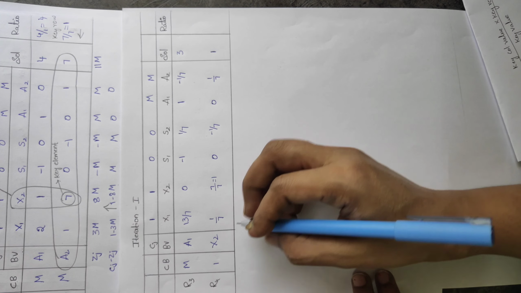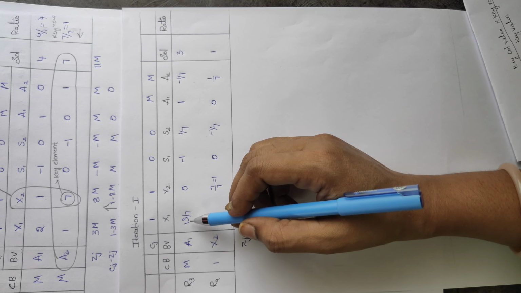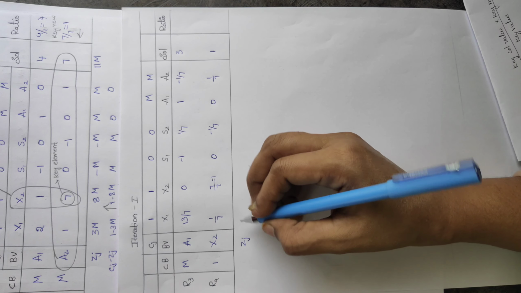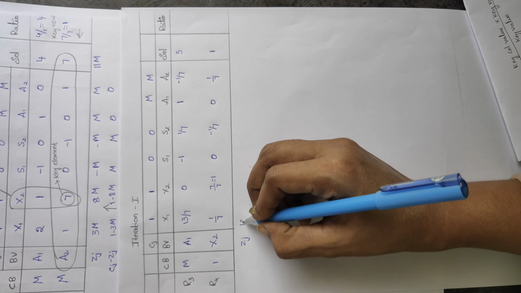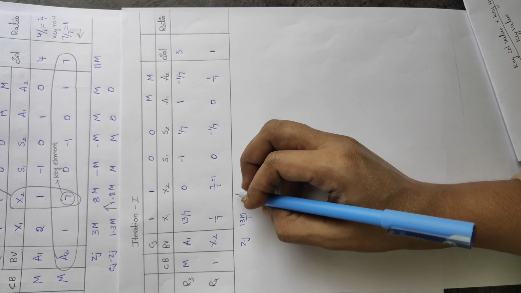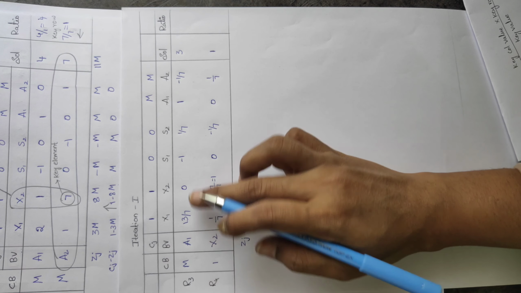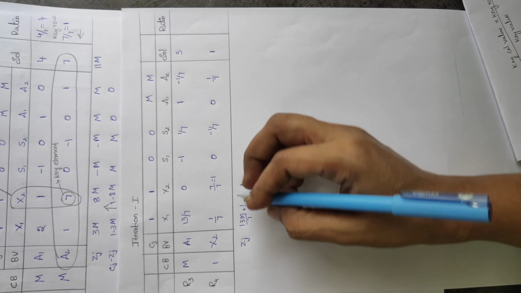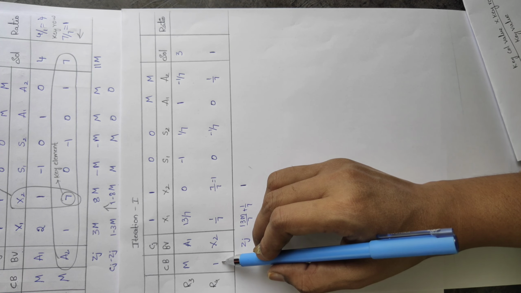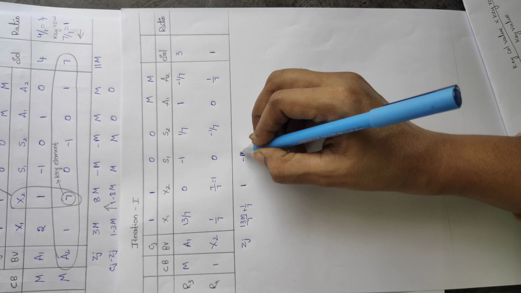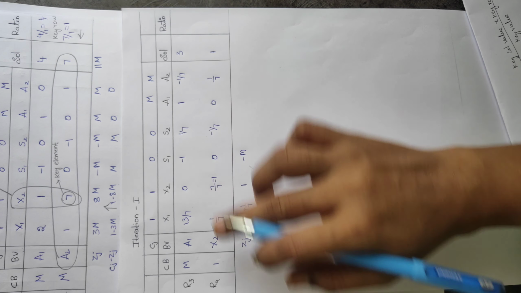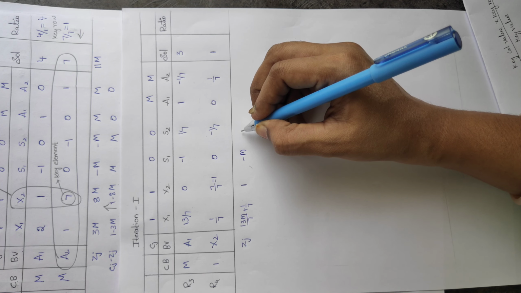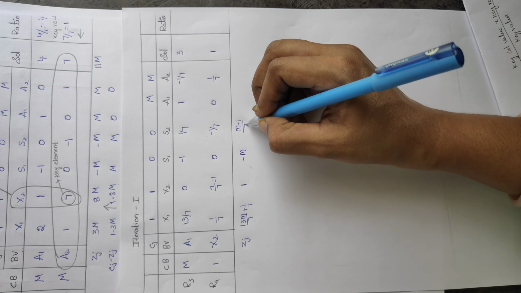Next we need to find the Zj values. That means m into 13 by 7 plus 1 into 1 by 7, like that we have to find. So 13m by 7 plus 1 by 7. M into 0 plus 1 into 1, which is 1. M into minus 1 plus 1 into 0 gives minus m. Then m into 1 by 7 plus 1 into minus 1 by 7 gives m minus 1 by 7.